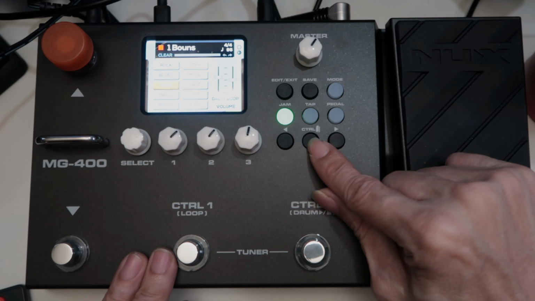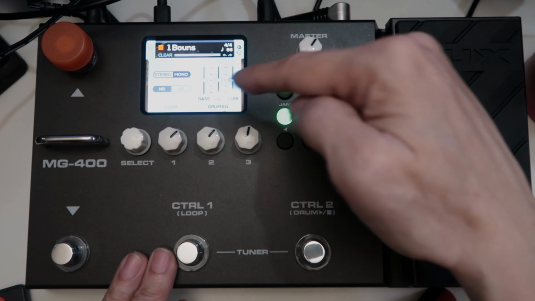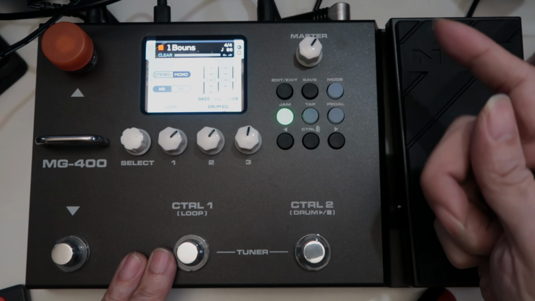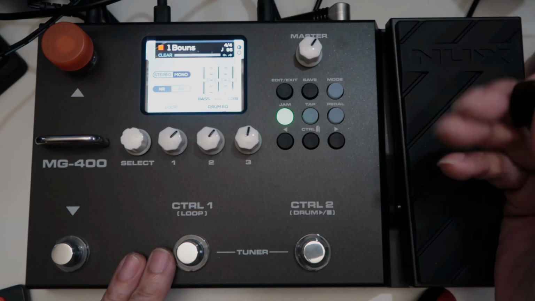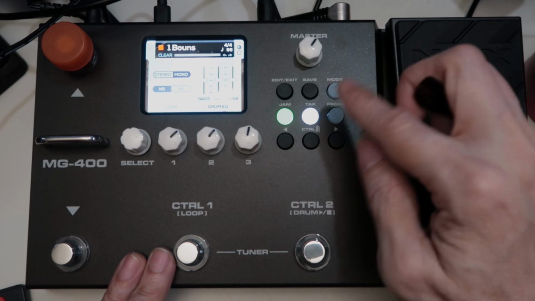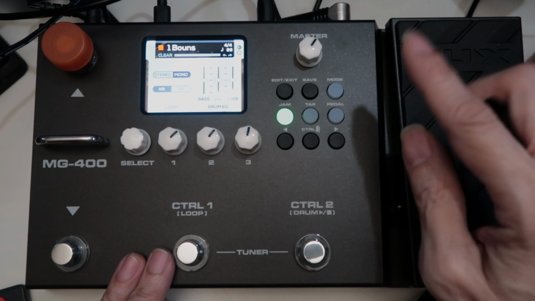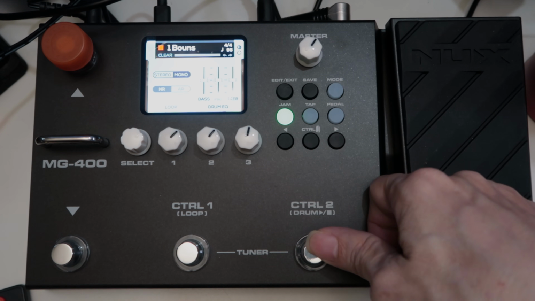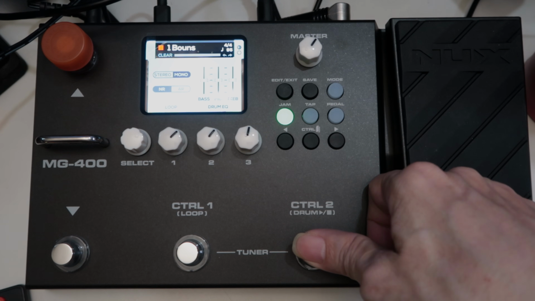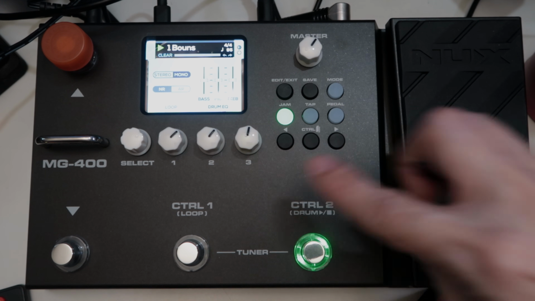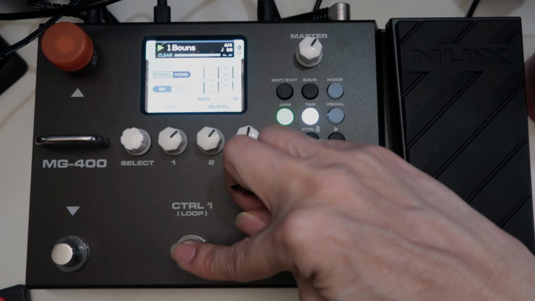Now, if you hit the control button here, you are presented with the option of whether this drum loop is going to be in mono or in stereo, and then you can further EQ your drum sound. So to start the whole looping process, you just have to hit Control 2 to start the drum loop, and then this is hard to do.